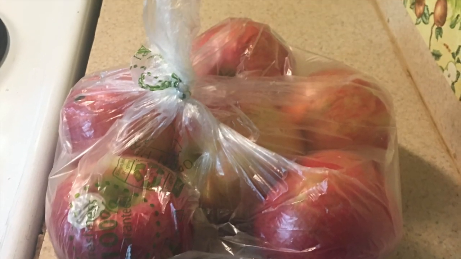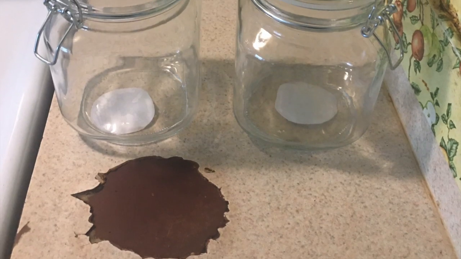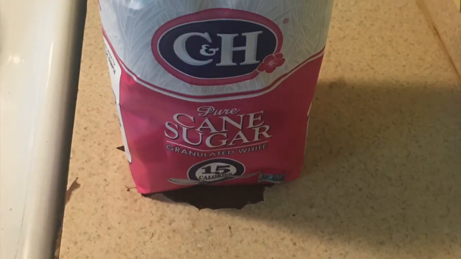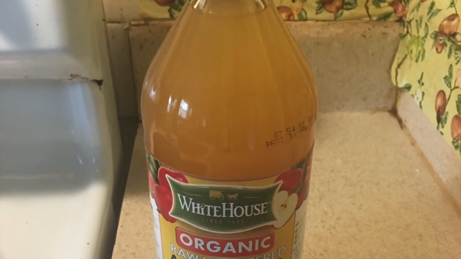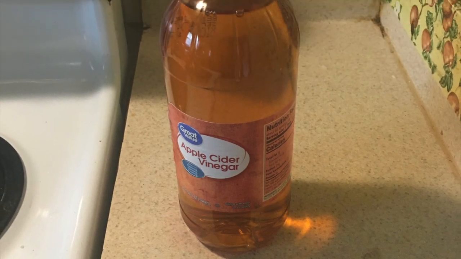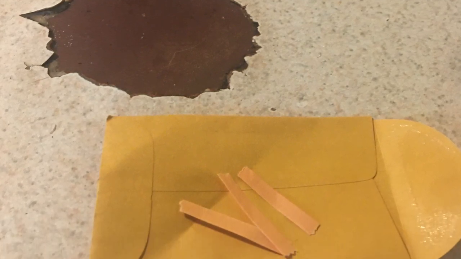The ingredients for this lab include apples, some water, 2 glass jars, coffee filters, sugar, apple cider vinegar containing a mother, apple cider vinegar to serve as a positive control, and 3 pH strips.